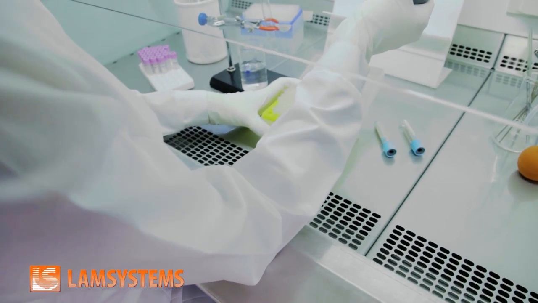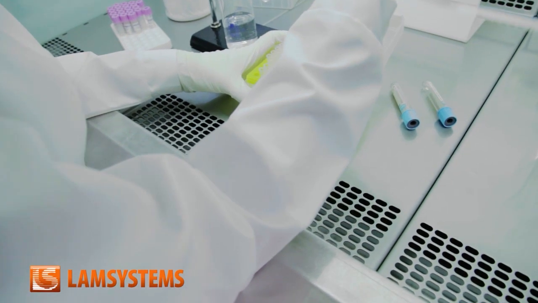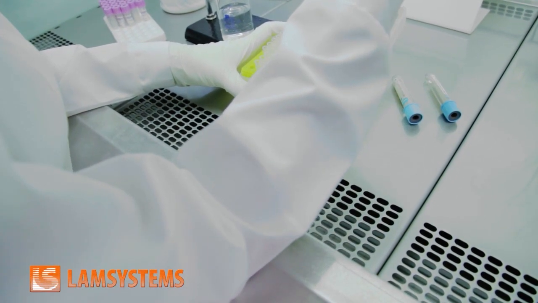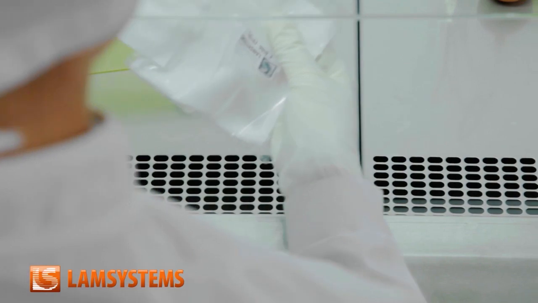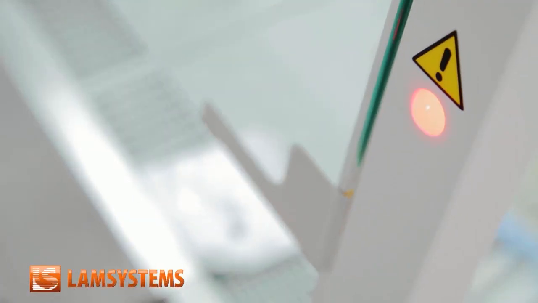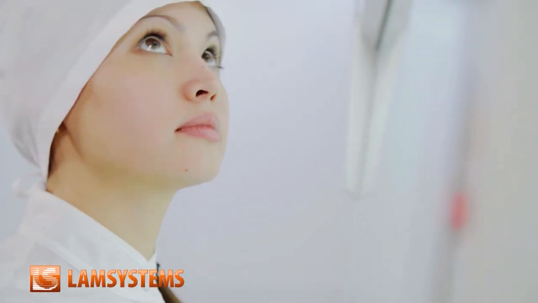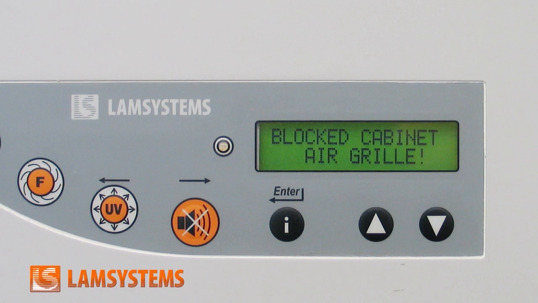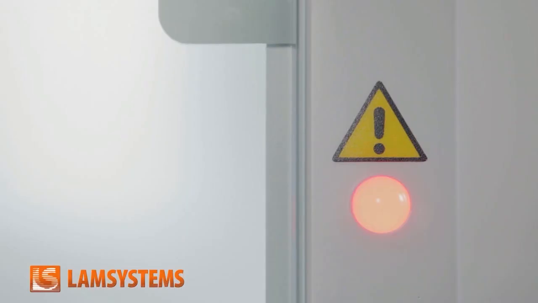Assume that the operator, deep in work, doesn't notice that the air grill is covered with something, his sleeve, napkin or package, it doesn't matter. The main thing is the result, the protection is broken. The cabinet has an audio-visual alarm system with an immediate response to the accidental coverage of the front air grill, and it will warn the operator of danger in due time.